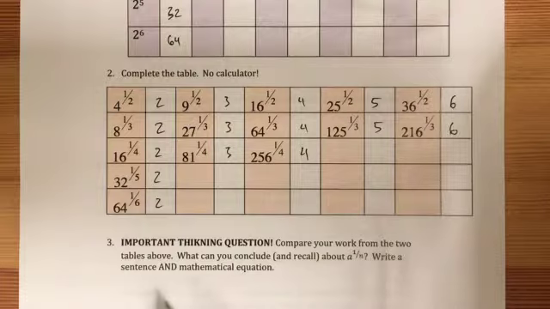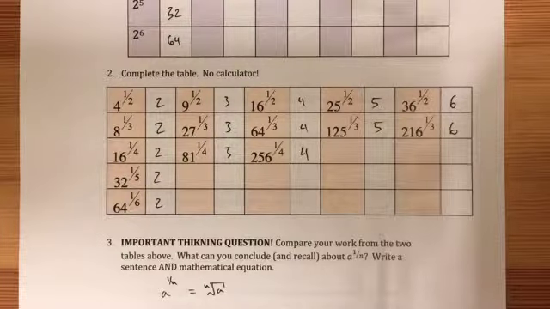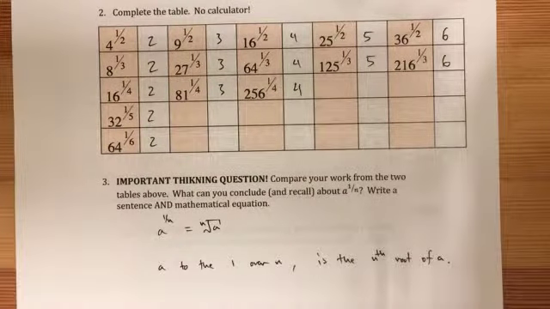Compare your work from the 2 tables above. What can you conclude and recall about a to the 1/n? Write a sentence and mathematical equation. So we know that a to the 1/n power is the nth root of a. And so we could say a to the 1/n is the nth root of a.